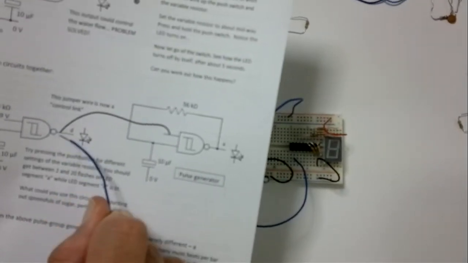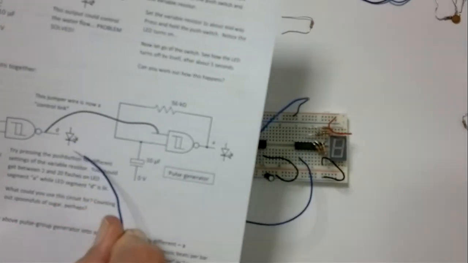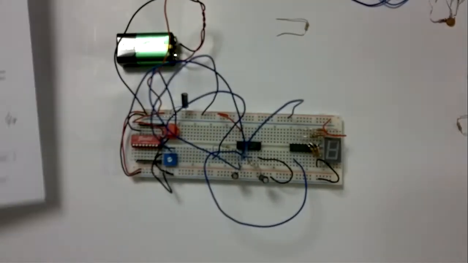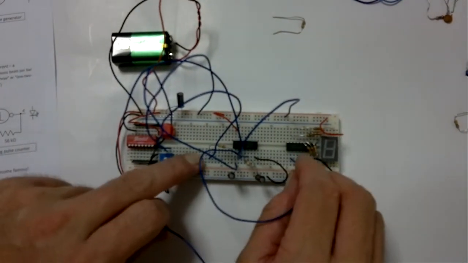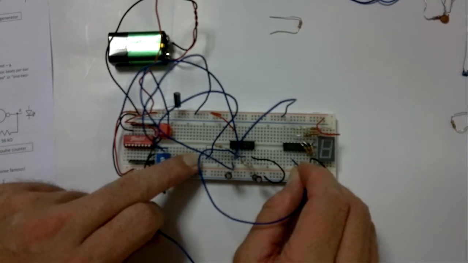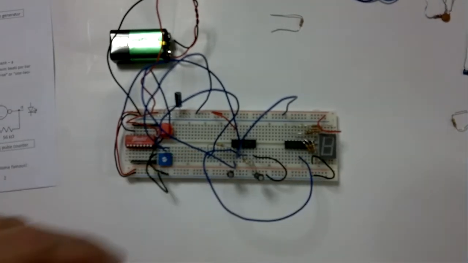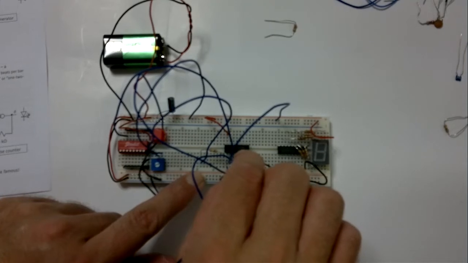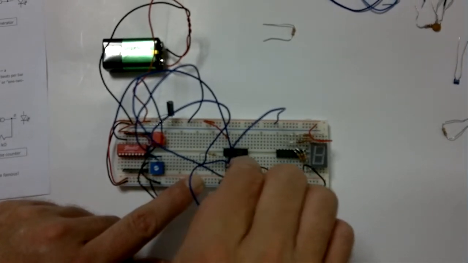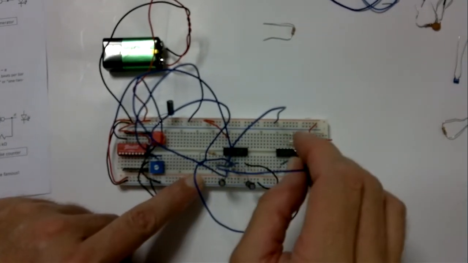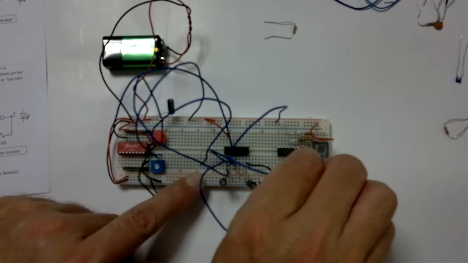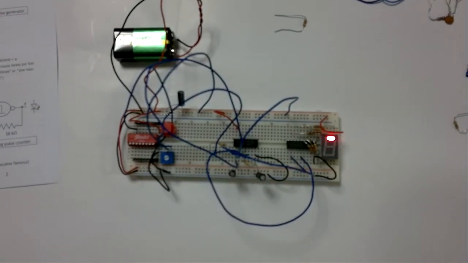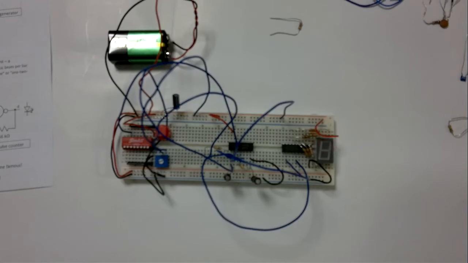We're going to have the output of our monostable on D, and the output of the pulse generator on A. So the output of the monostable is on D, and the output of our oscillator is going to be on A. That's fine. And there you are. It's happily pulsing away, and it will do that forever.